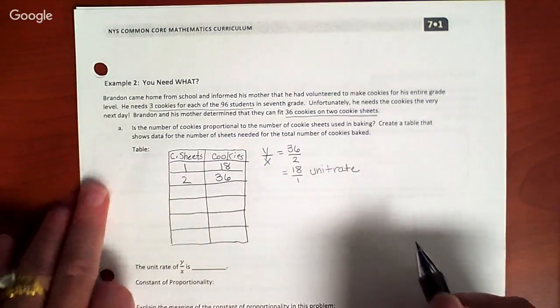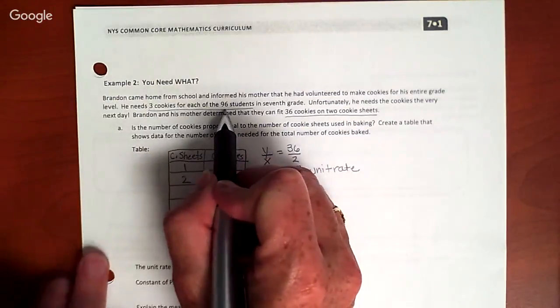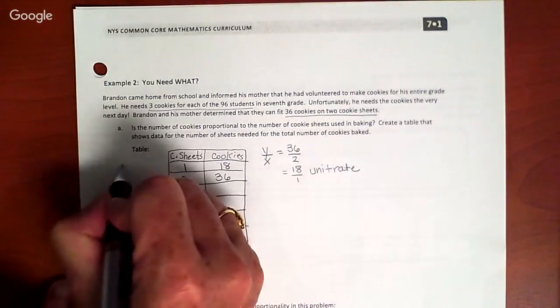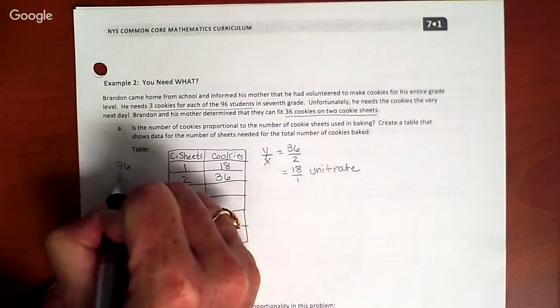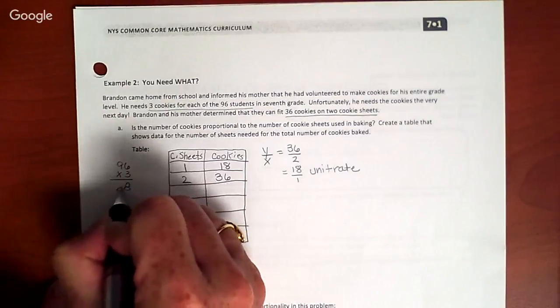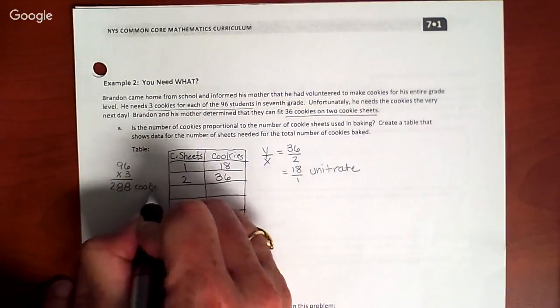So if I continue this, we have to remember we have 3 cookies for each of our 96 students. So let's find out how many cookies we actually need. So 96 times 3 is 288 cookies.